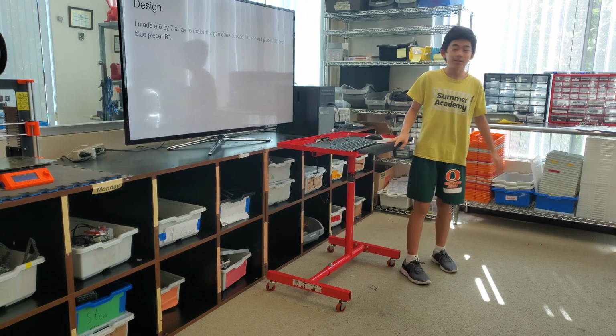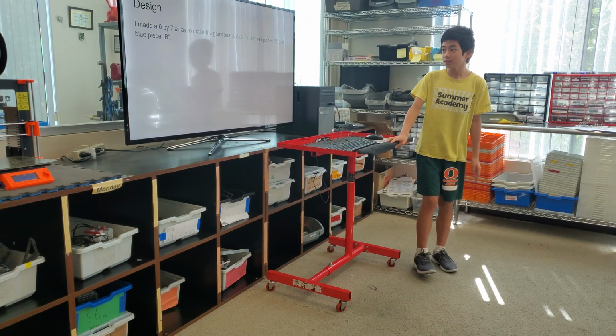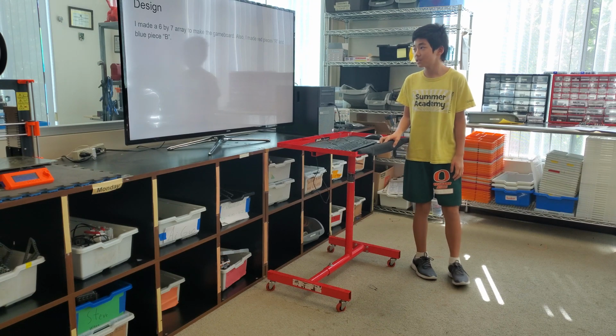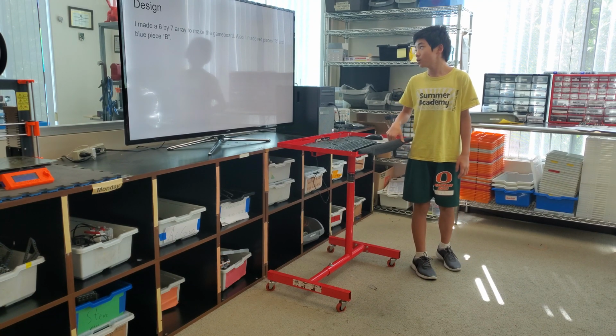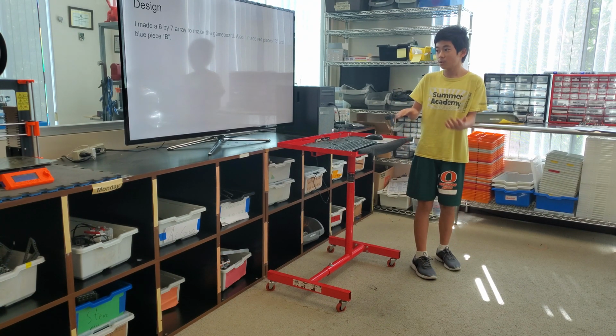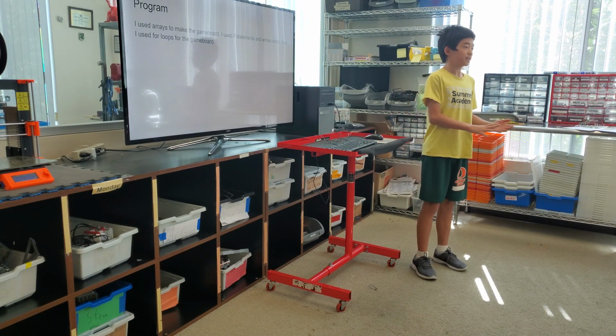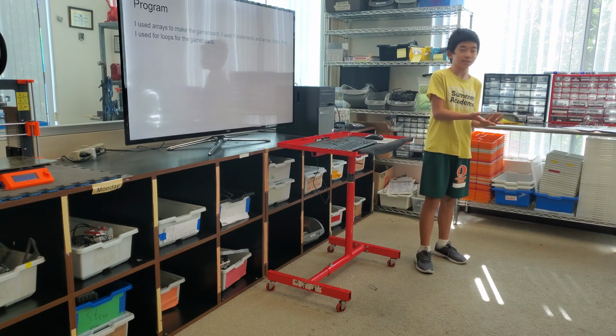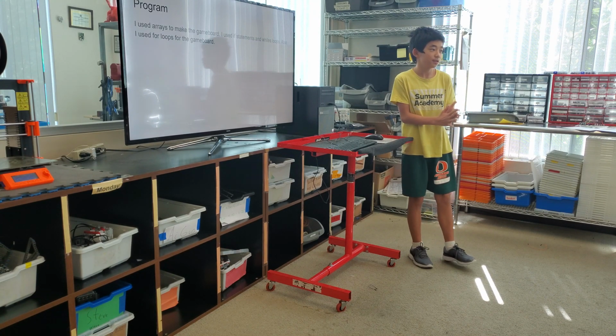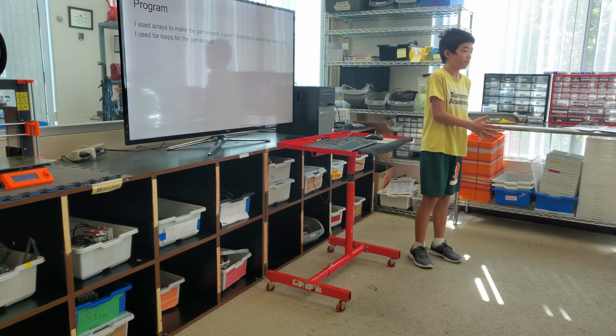This is my Connect Four project. For the design, I made a 6x7 array to make the game board. Also, I made red pieces R and blue pieces B. I used arrays to make the game board, of course. I used if statements and while loops. Also, I used for loops.